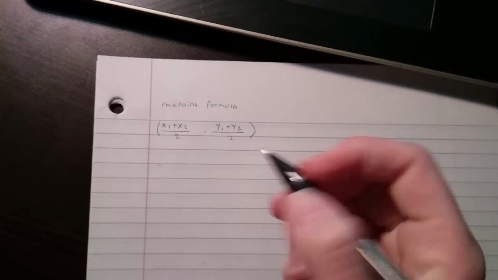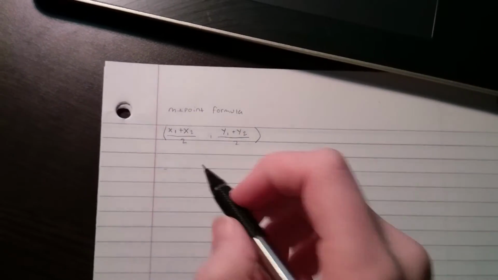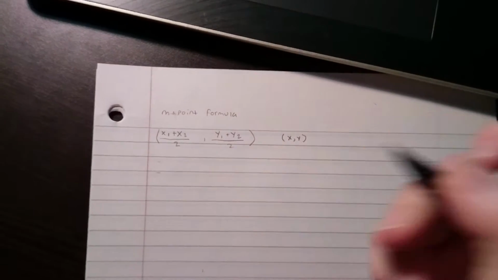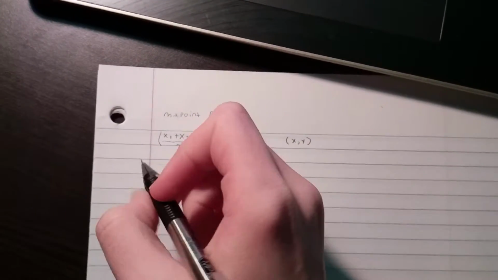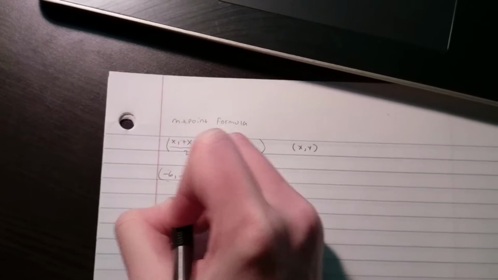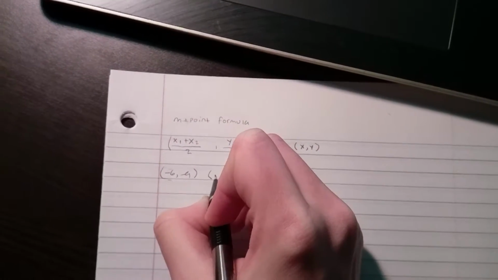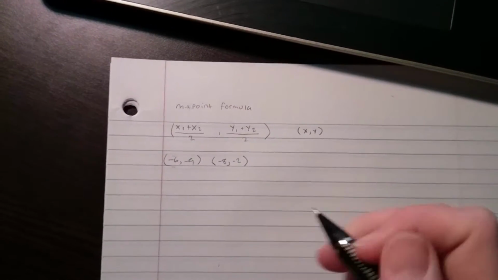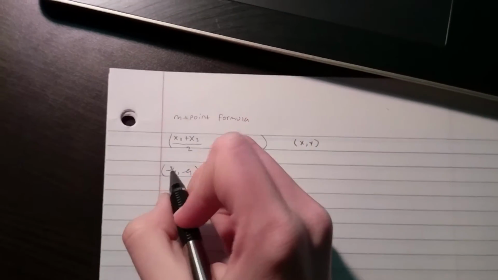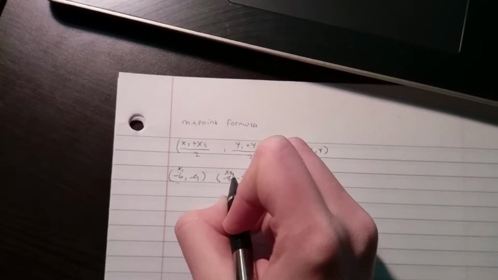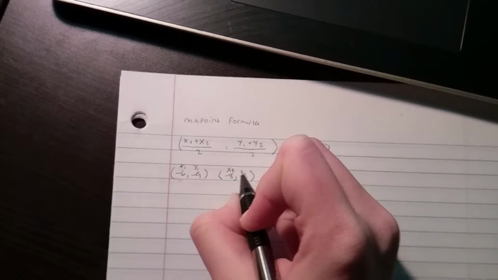So, when we're looking at this, their coordinates go like this, x, comma, y. Pretty simple. So, when you have two coordinates, such as (-6, -9) and (-8, -2), we can choose which ones we want to designate to be x1 and x2. So we're going to set this one as x1, and we're going to set this one as x2, and we're going to make this y1 and y2.